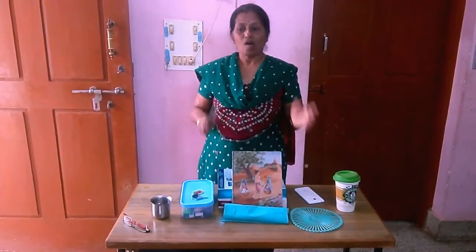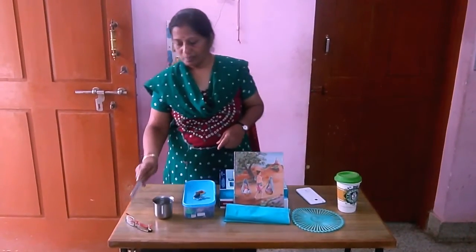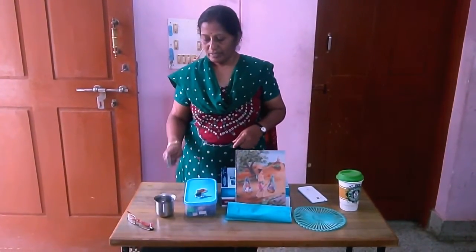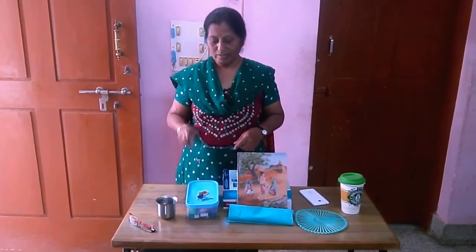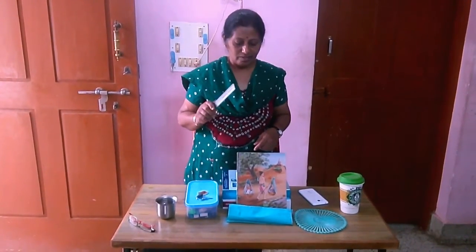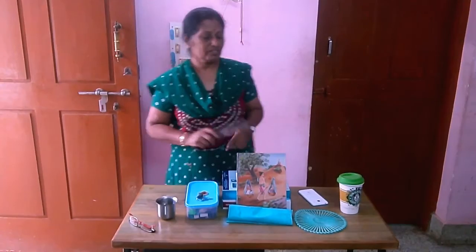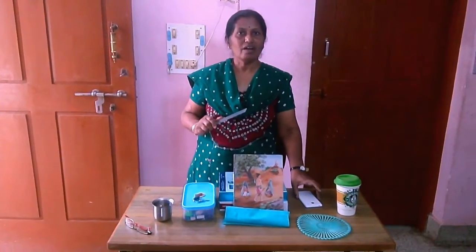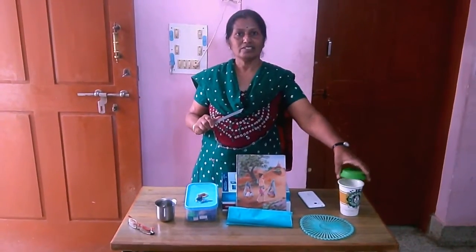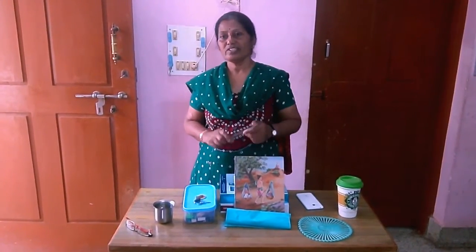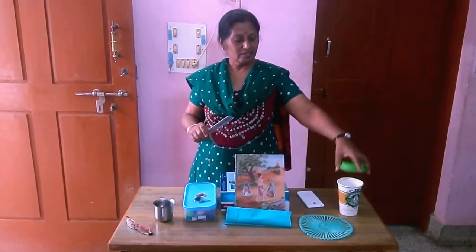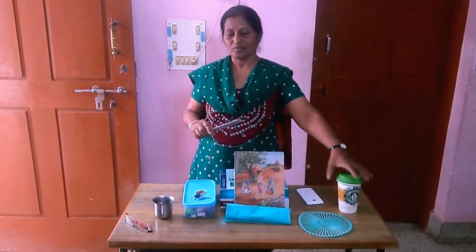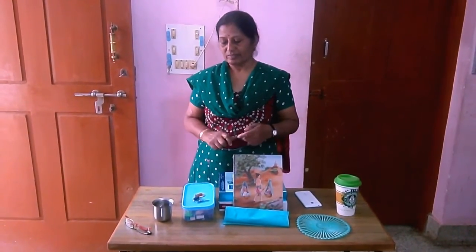We shall learn on. There is a specs on the table. The tumbler is on the table. The box is on the table. There is a book on the table. There is a mat on the table. There is a mobile on the table. There is a tumbler on the table. The lid is on this tumbler. So this is on we learn.